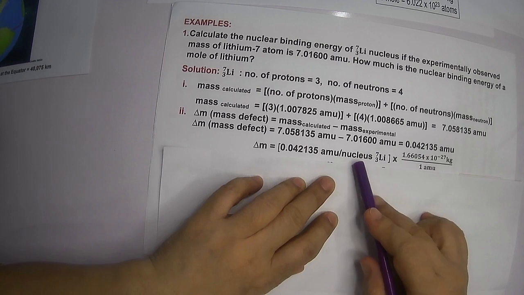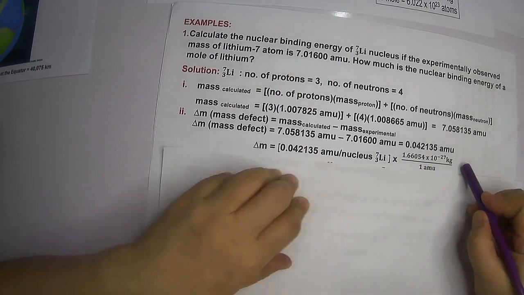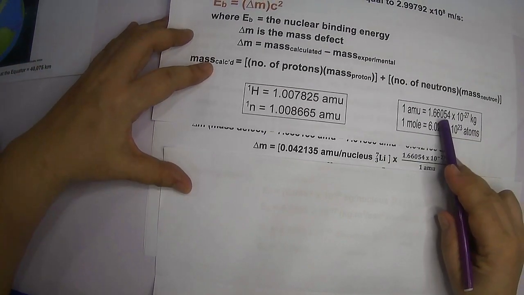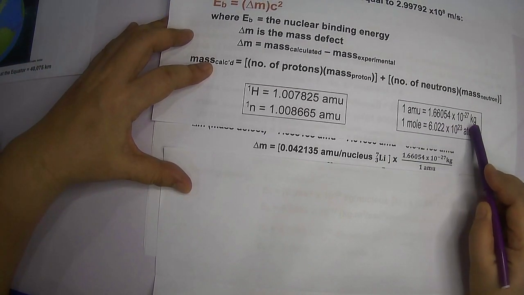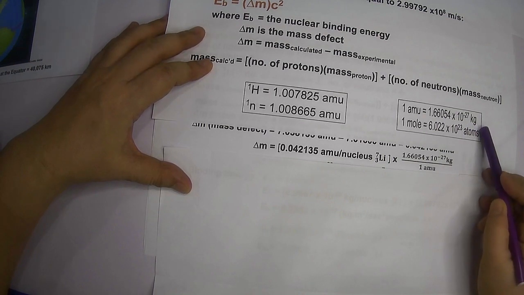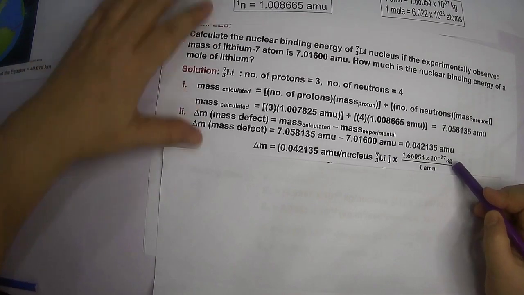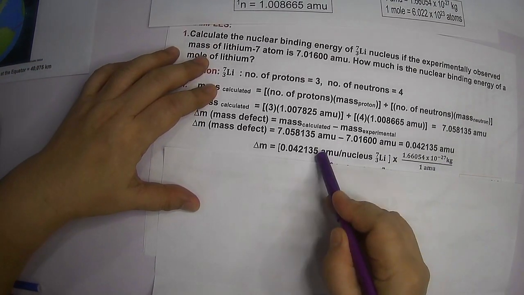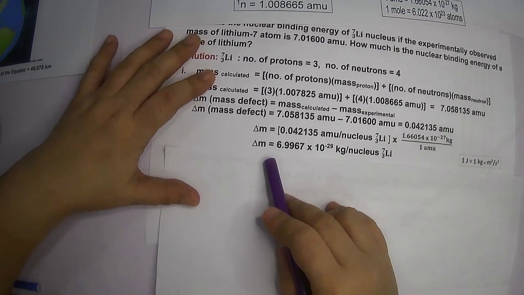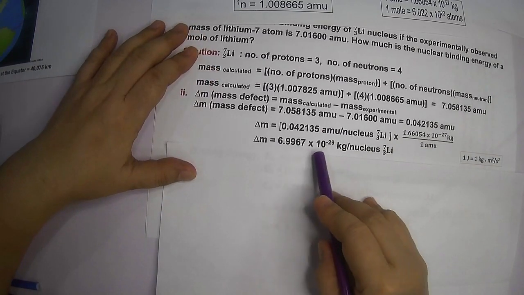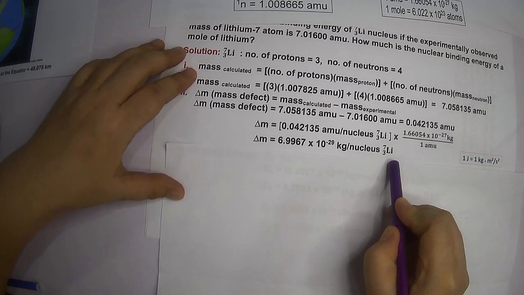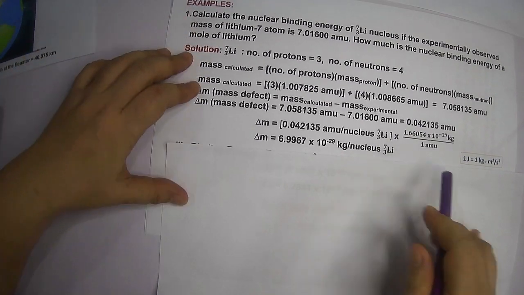Okay, we convert the atomic mass unit to kilogram by this factor, that one atomic mass unit is 1.66054 times 10 to the negative 27 kilogram per atomic mass unit. So the atomic mass unit here will cancel out. That will give you the mass defect of 6.9967 times 10 to the negative 29 kilogram per nucleus of lithium-7.